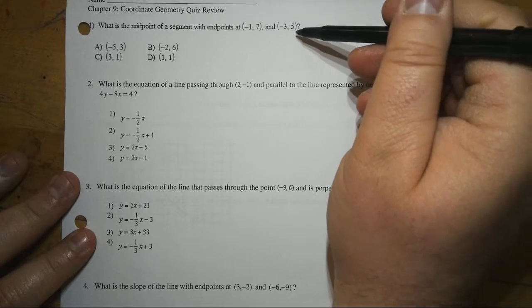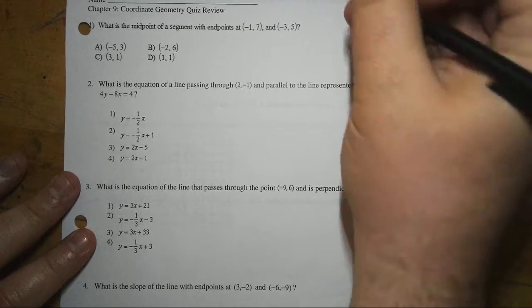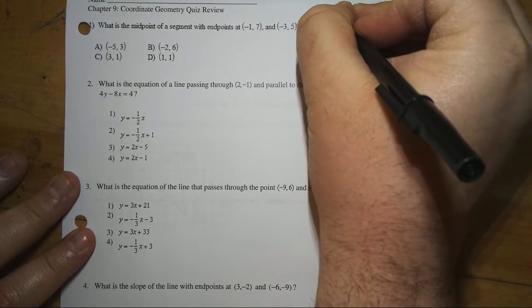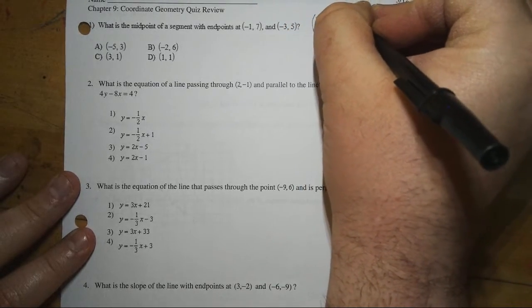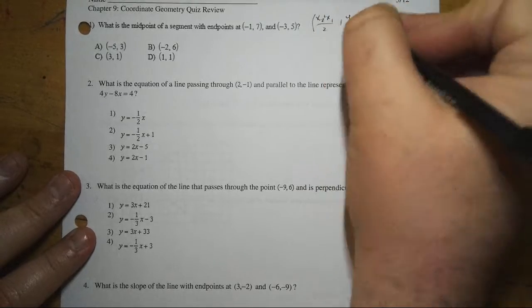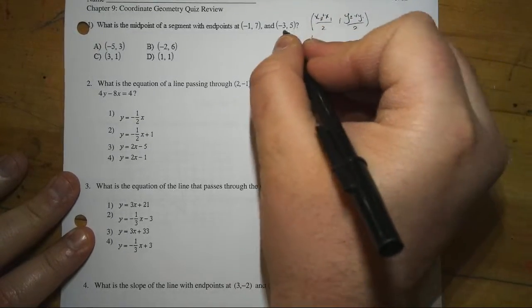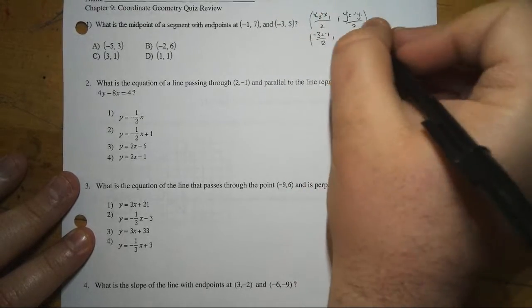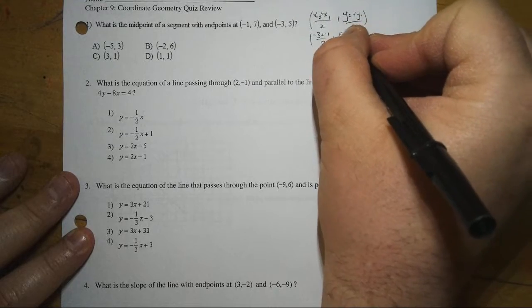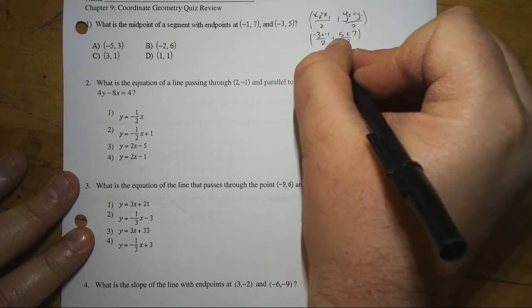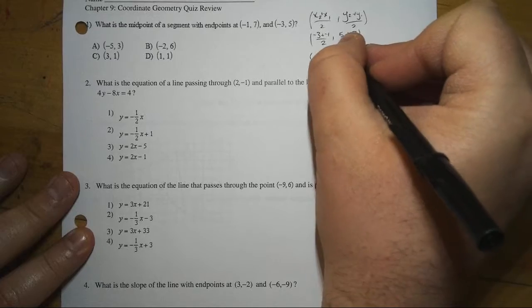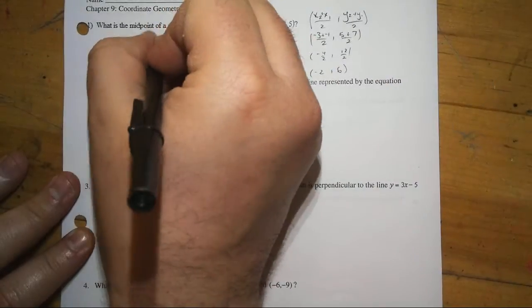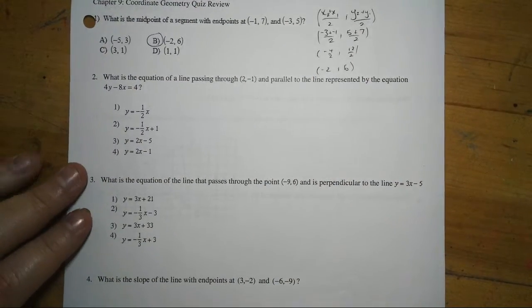So first one, make sure you know how to do the midpoint formula. That's what the first question is about. Remember, midpoint is the same as average. So it's x2 plus x1 over 2, and then y2 plus y1 over 2. So plug in x2, second point is the x of -3 plus -1 over 2, and then the y2 is 5 plus 7 over 2. So we're going to get -4 over 2, which is -2, and then 12 over 2, which is 6. Remember, it's a point, so it does need parentheses, and our answer is just going to be choice B here.